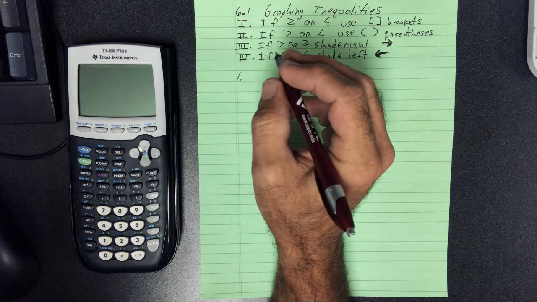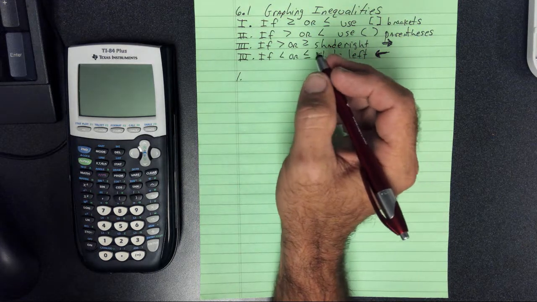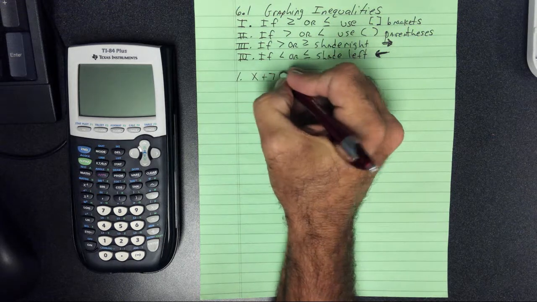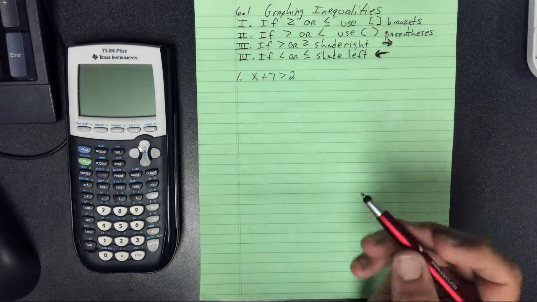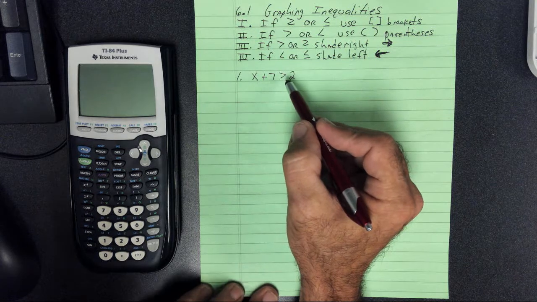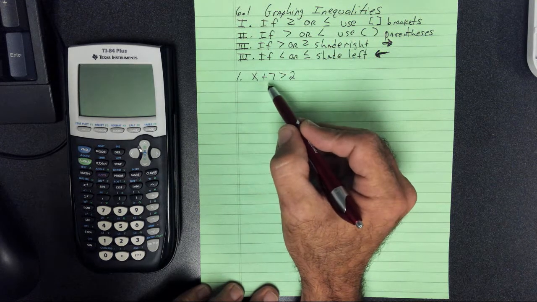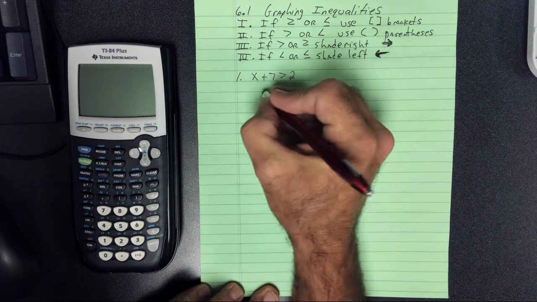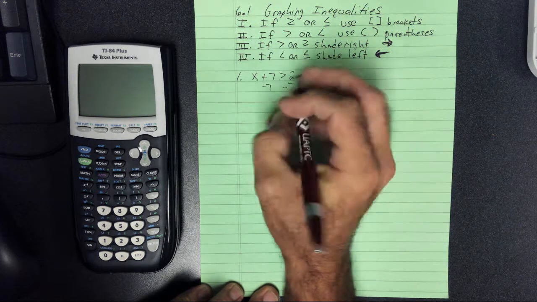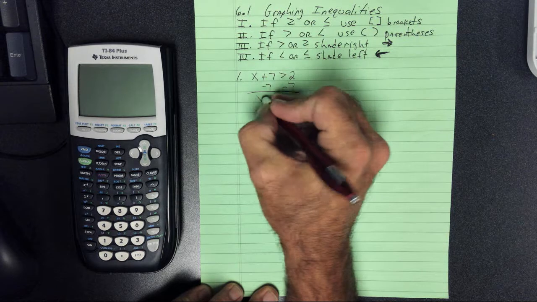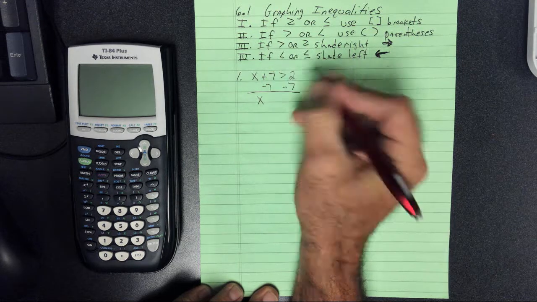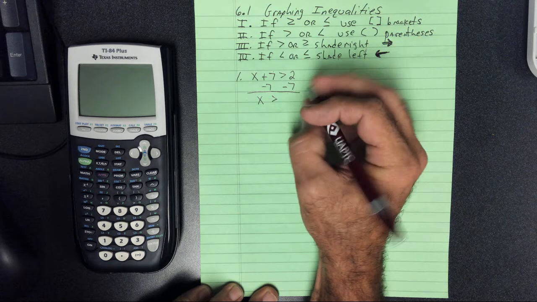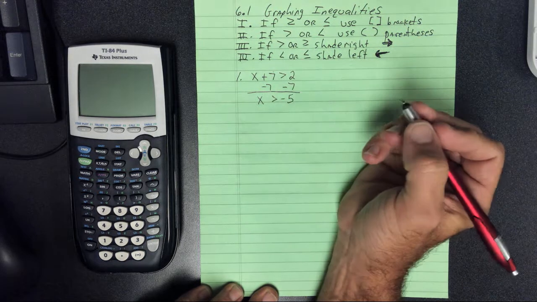So number one, I want to solve and graph the following inequality: x plus 7 is greater than 2. When you solve these, you treat the inequality like an equal sign. What you do to one side, you do to the other side. So to get the x by itself, I'm going to subtract 7 from both sides. That way the x comes down. The 7 and negative 7 cancel on that side. Bring down my greater than. And then 2 and negative 7 give me negative 5.